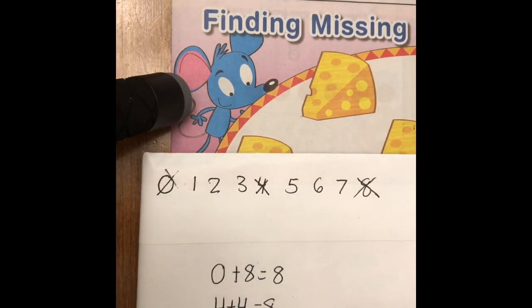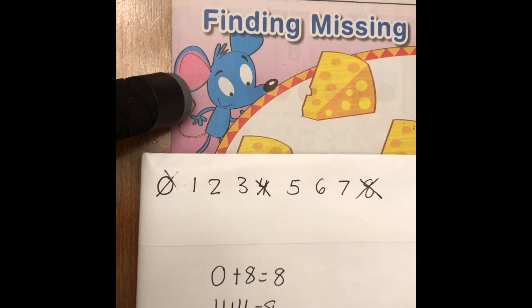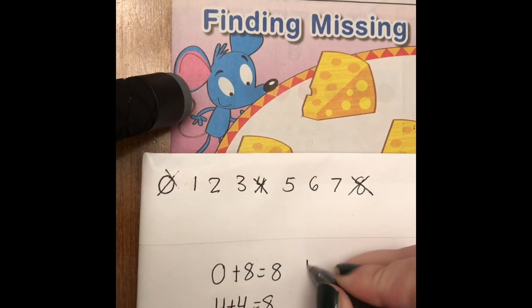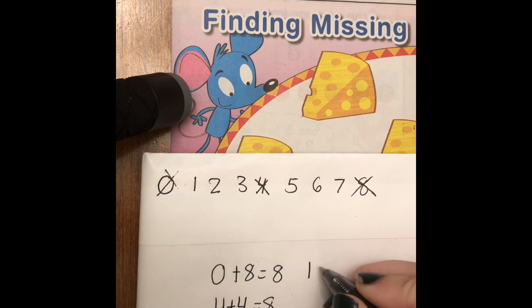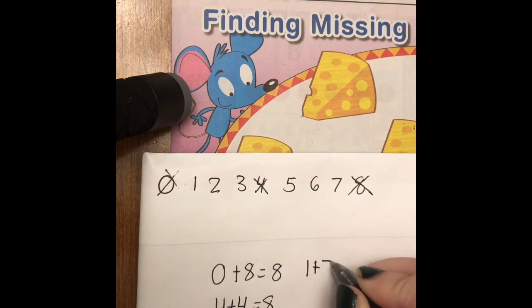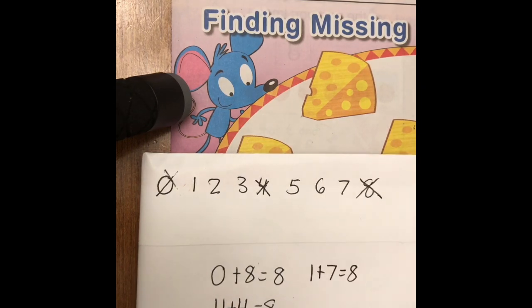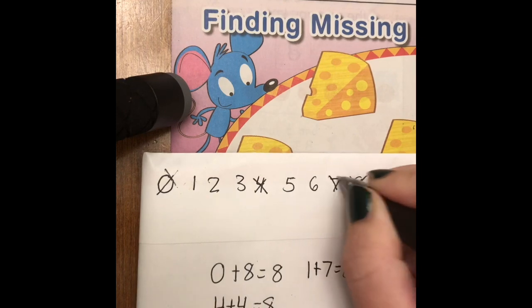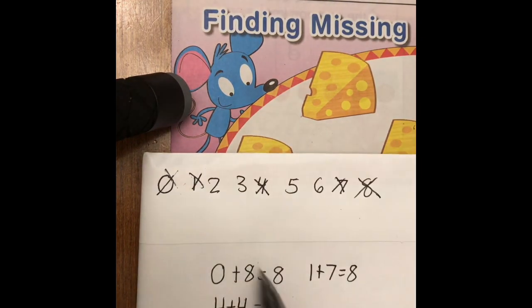Okay, what else can get us to 8? What's an easy way to do this? Well, 1. What goes with 1? 7. And that equals 8. So let's get rid of 7 and 1. And that leaves us with 2, 3, 5, and 6.